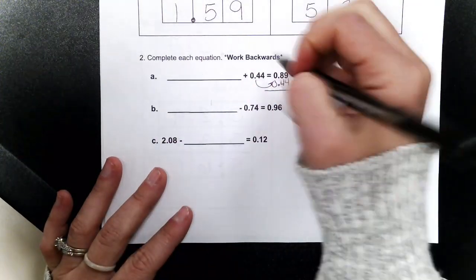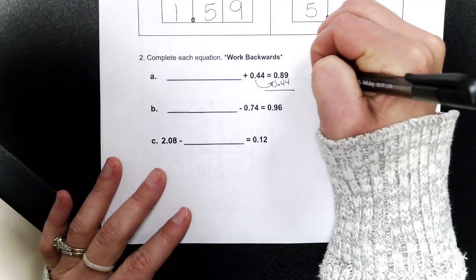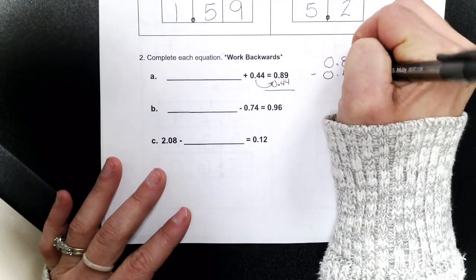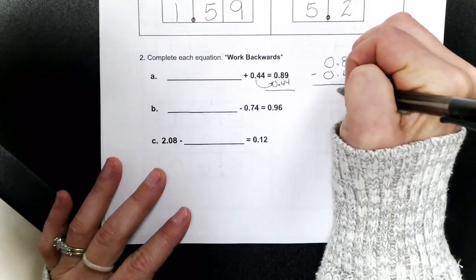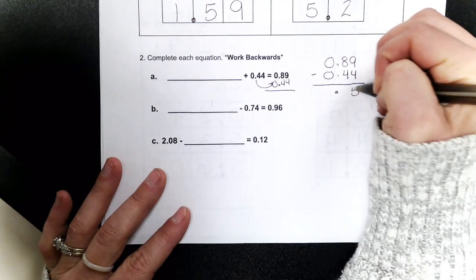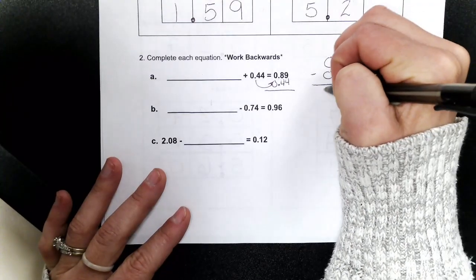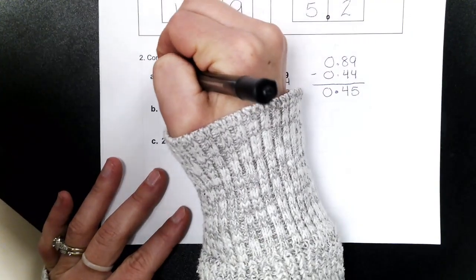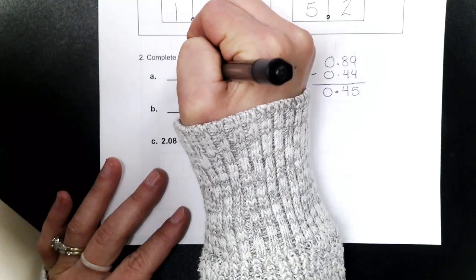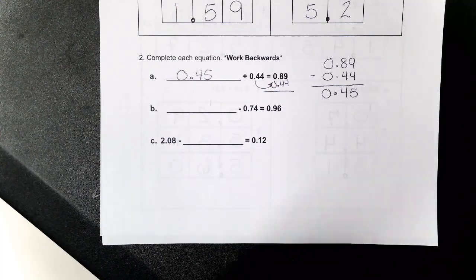So I have to subtract it. We're going to make it bigger over here. 0.89 minus 0.44. Bring down my decimal. 9 minus 4 is 5. 8 minus 4 is 4. 0 minus 0 is 0. I started with 0.45, added 0.44, and got 0.89.